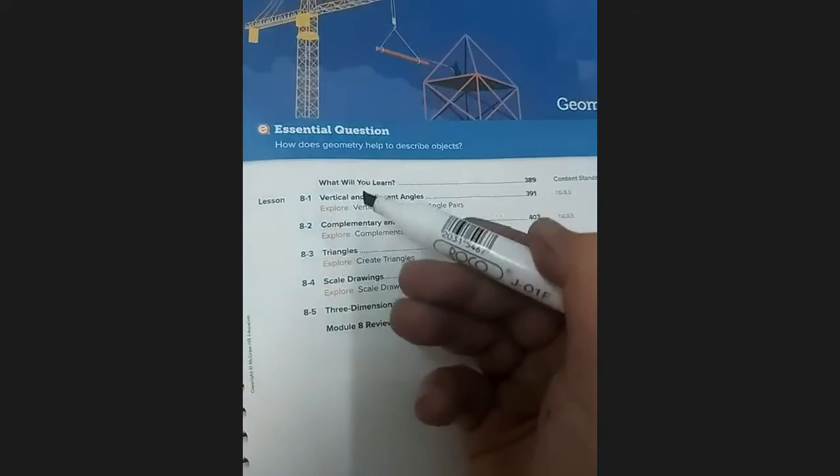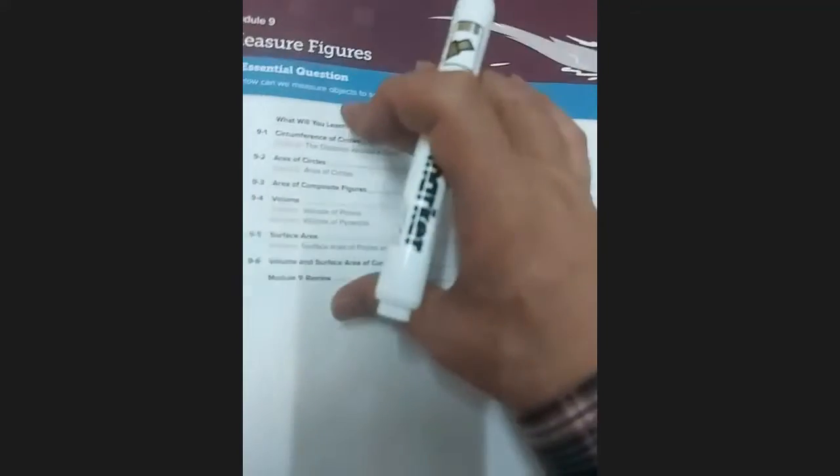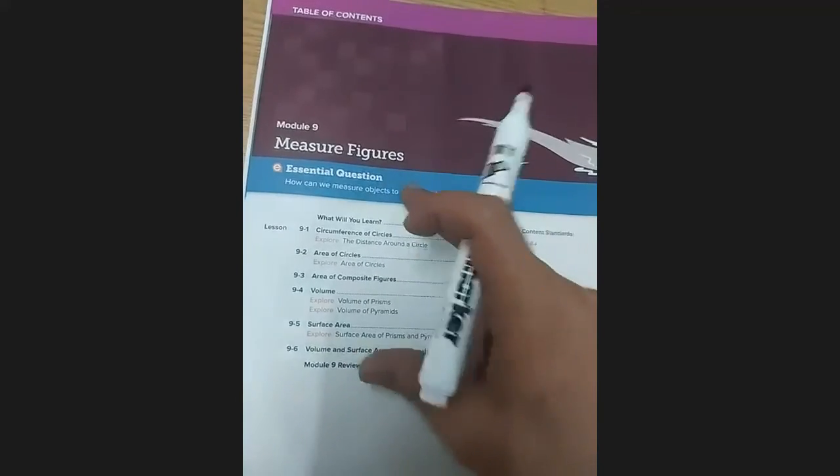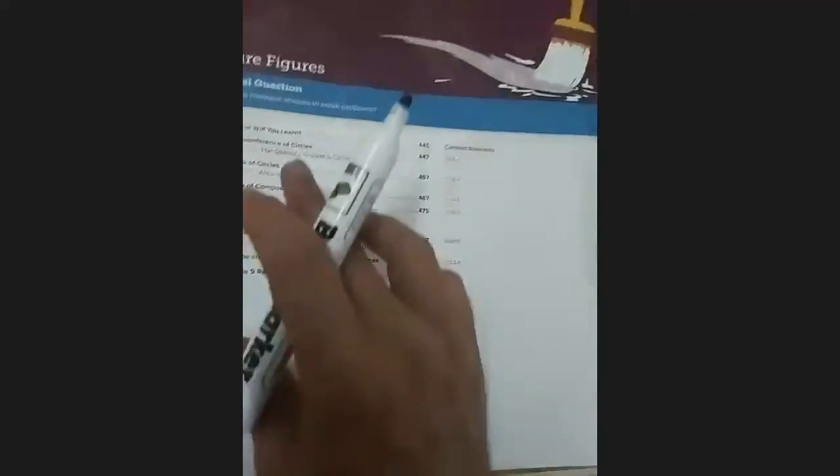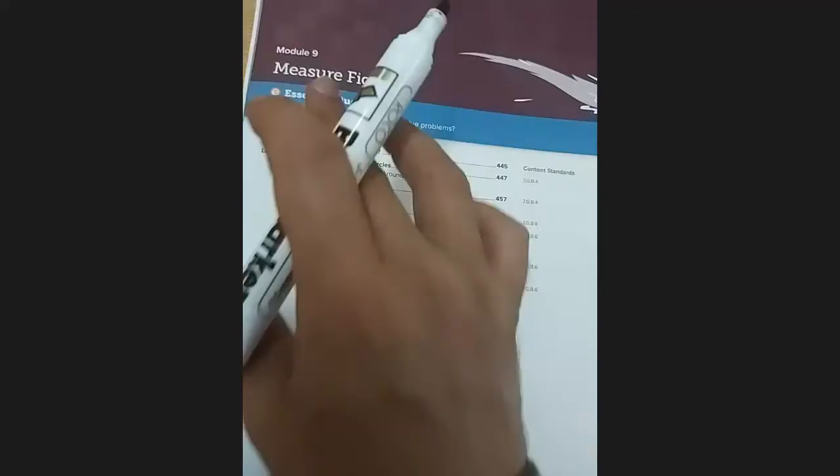These are included. So your exam starts from lessons 1 and 2 in module 8. Then you have the 6 lessons on measuring figures in module 9. So you have lessons 1 and 2 in module 8, and lessons 1, 2, 3, 4, 5, and 6 in module 9. Revise them. Study.